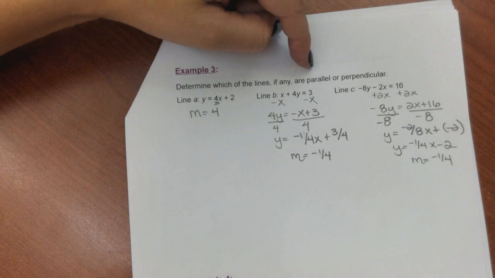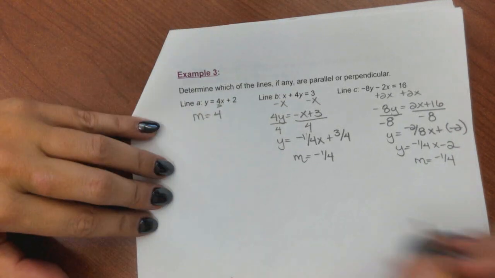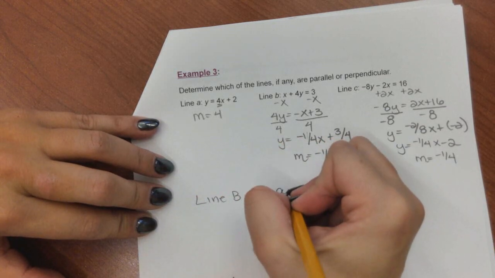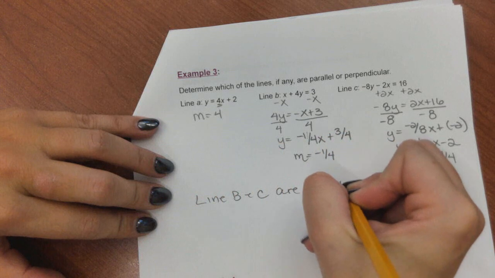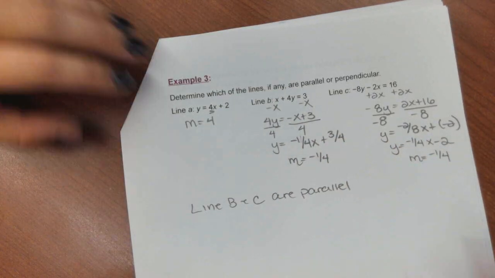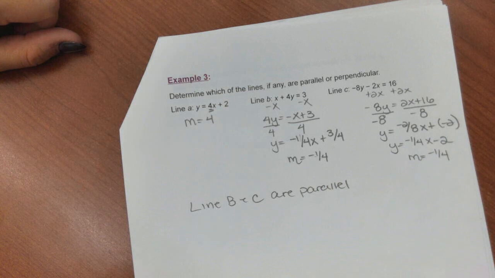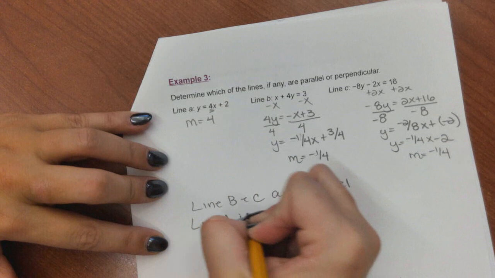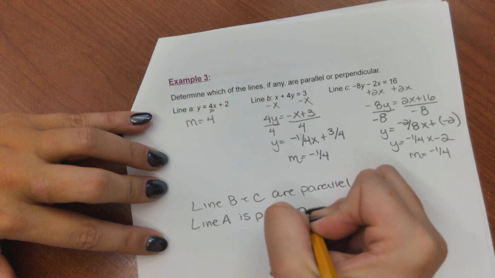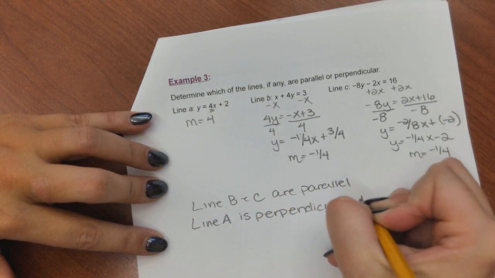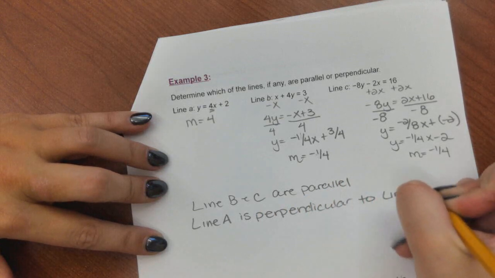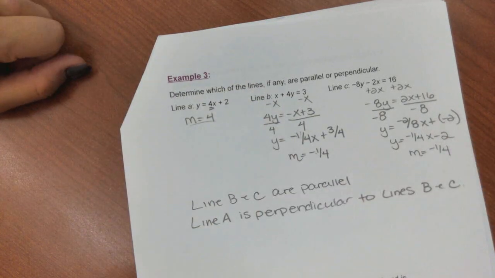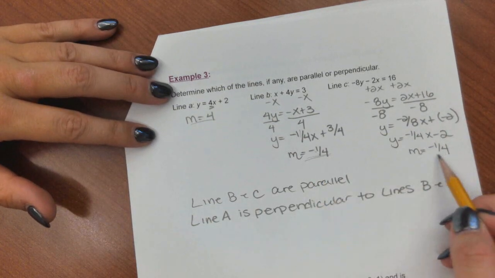Which of these lines are parallel? Well, line B and C are parallel because they have the same slope. Line A is perpendicular to both lines B and C because 4 is the opposite reciprocal of negative 1/4, right?